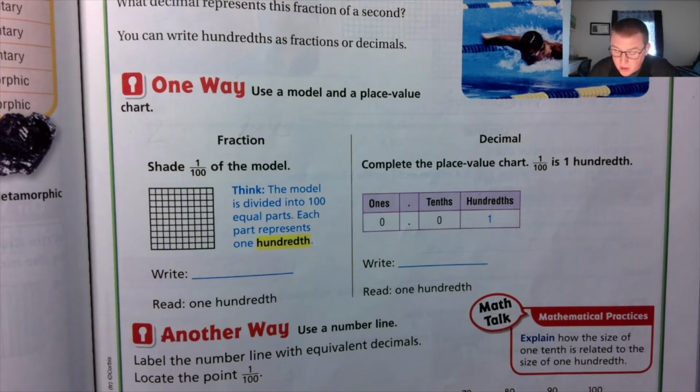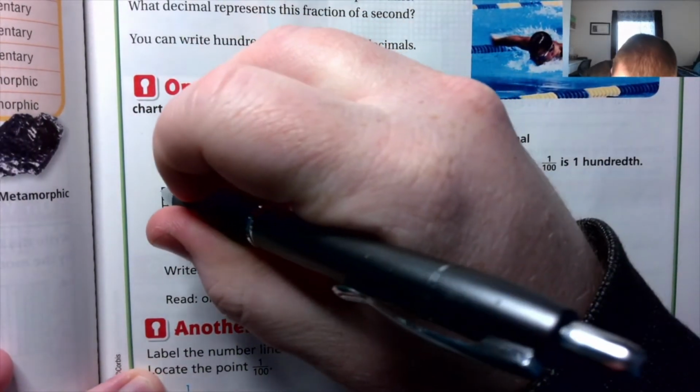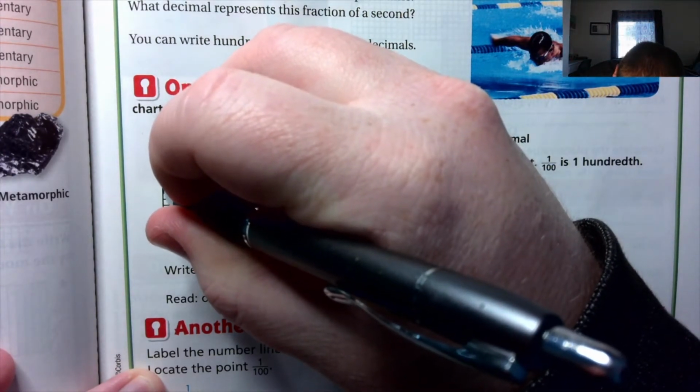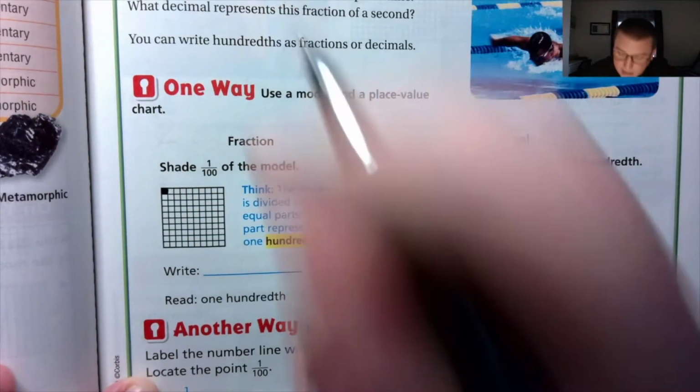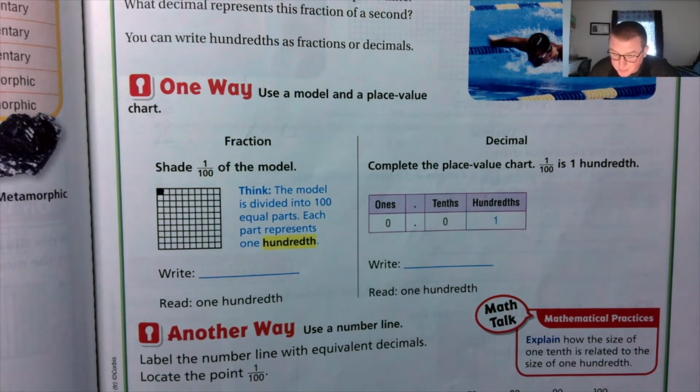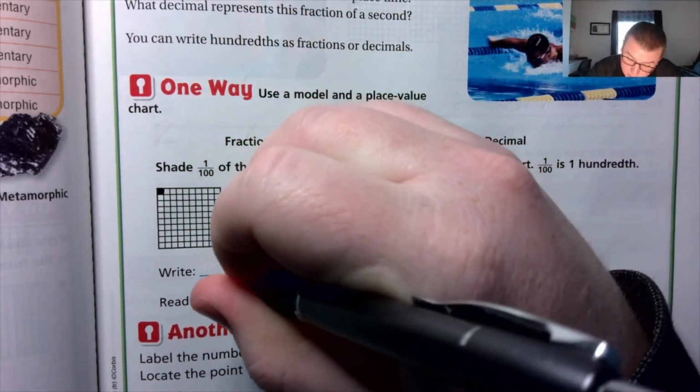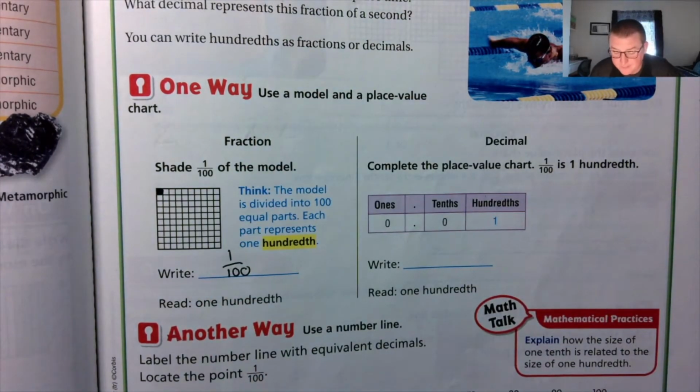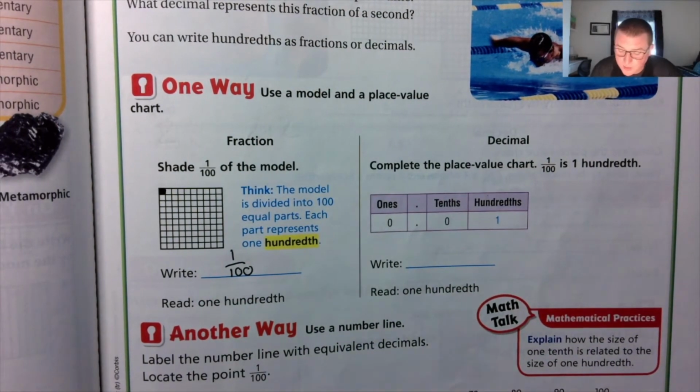Well, we know there are 100 squares in a flat, so we're just going to shade one of those. We're just shading in the numerator. So the way we write this would simply be 1/100th, right? And we read it as 1/100th.